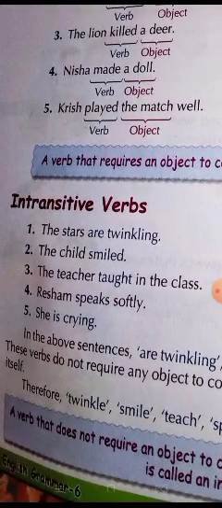The stars are twinkling. So children, this sentence is a complete sentence because stars twinkle themselves. The child smiled. The child smiled. Bachcha muskuraya. So we don't need any kind of object in this. Do you think that we need any kind of object? No. The teacher taught in the class. Because class is a collective noun, it doesn't come as an object. So the teacher taught in the class is also an intransitive verb.